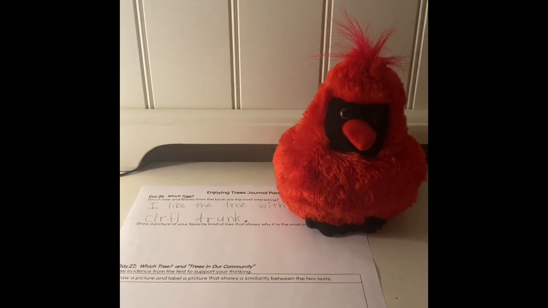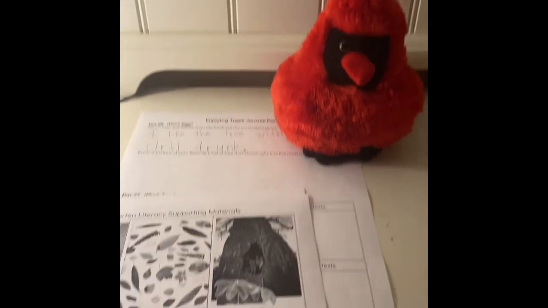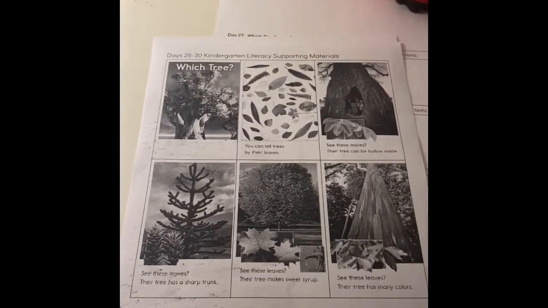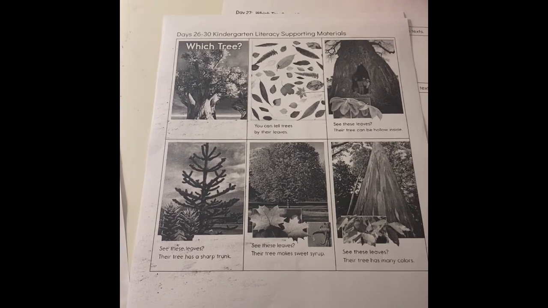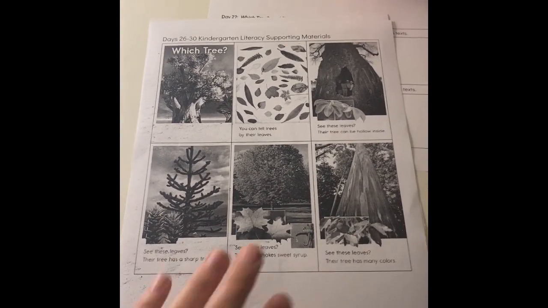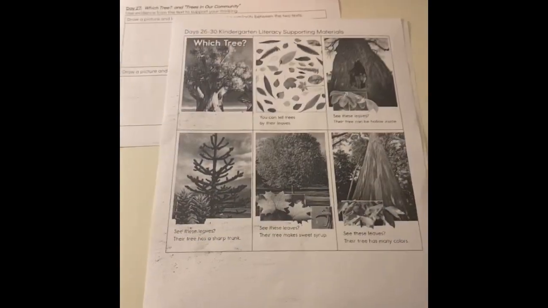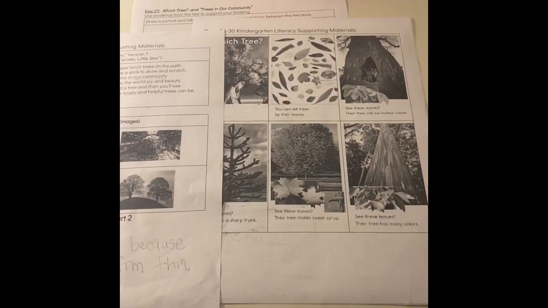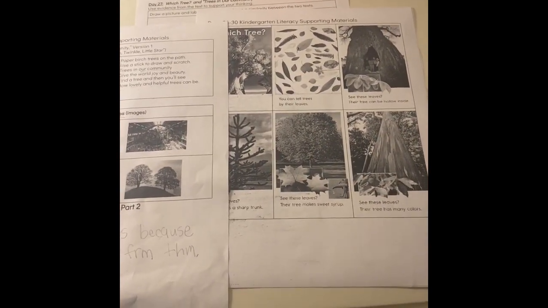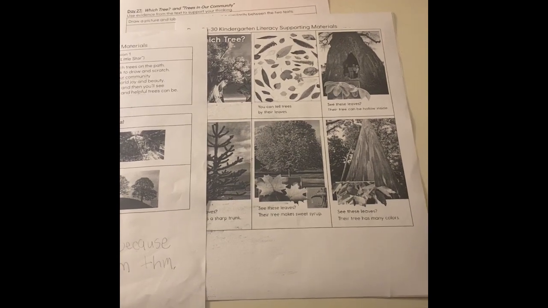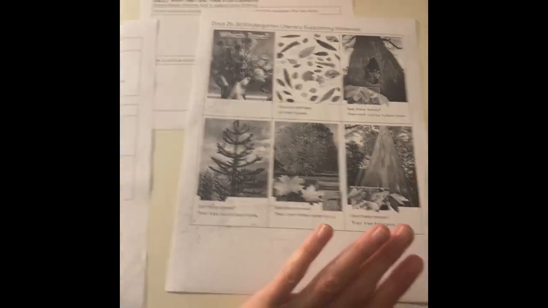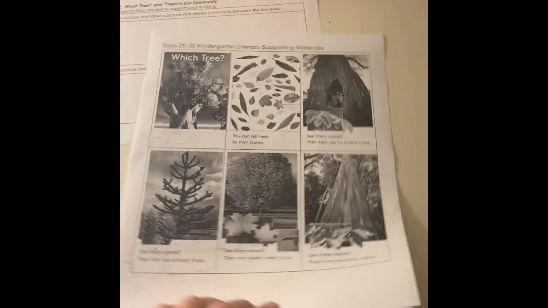All right, so now that we've read both, let's talk about what we notice that is similar and what is different. Similar is another word for same. So obviously, both of these are about trees, right? So that's something that's the same. Both of them show or talk about different kinds of trees, right?